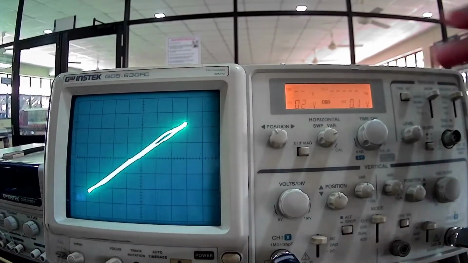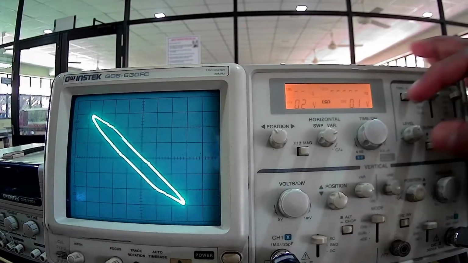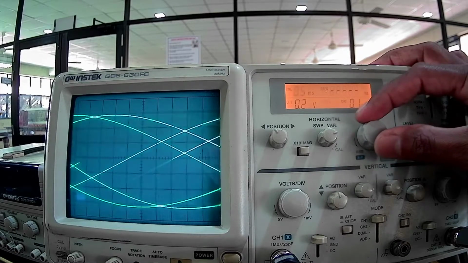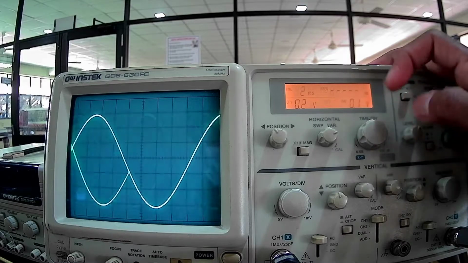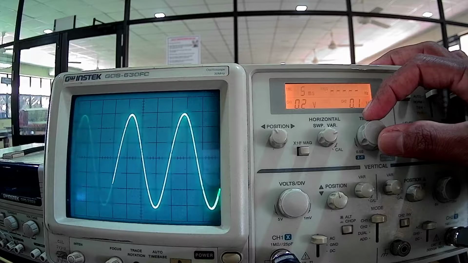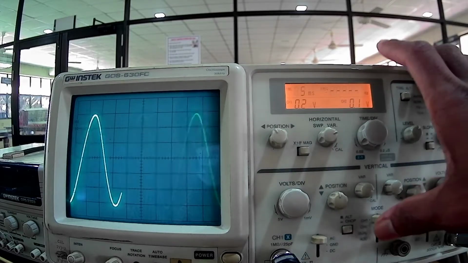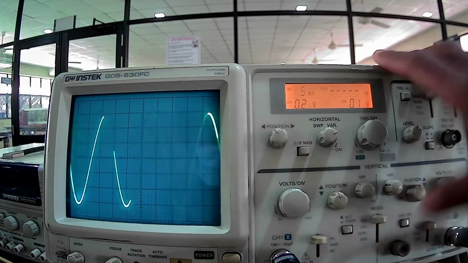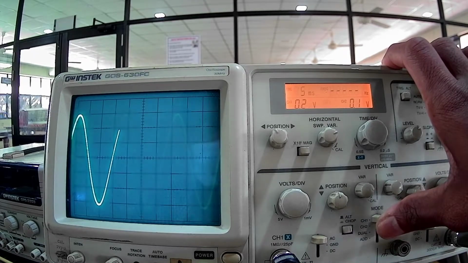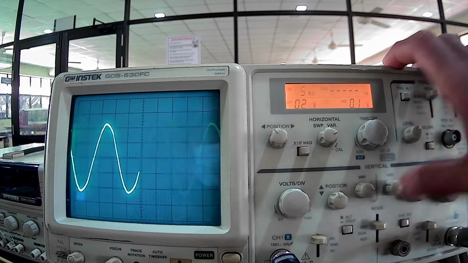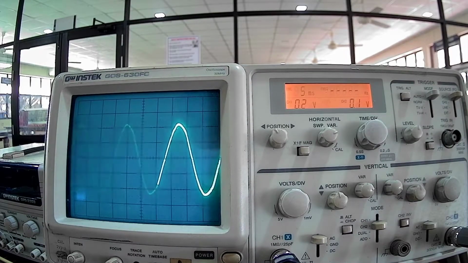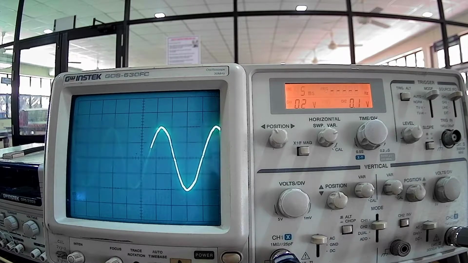Other than that, if we change the time division variation to some other value, you can see channel 1 is the input AC signal, and channel 2 is the output of the capacitor, that is VC, right?